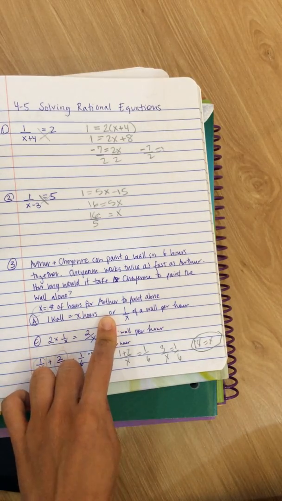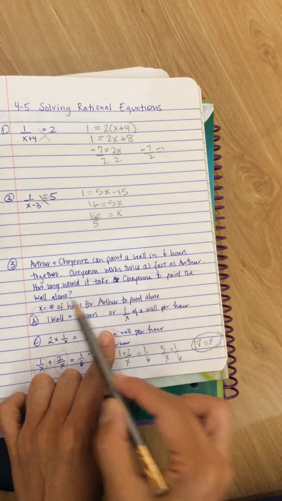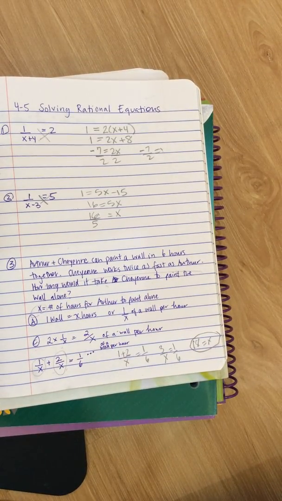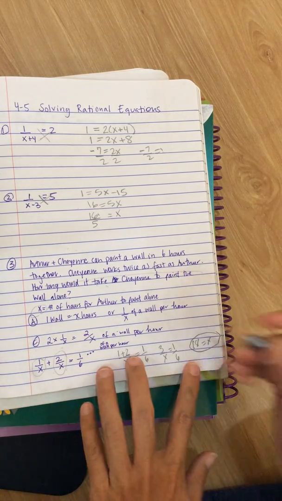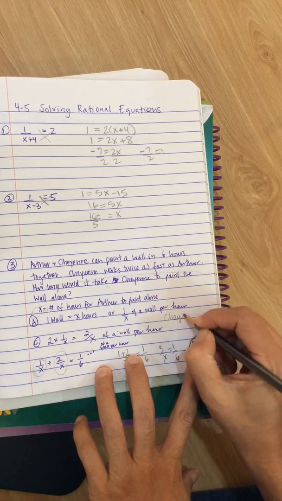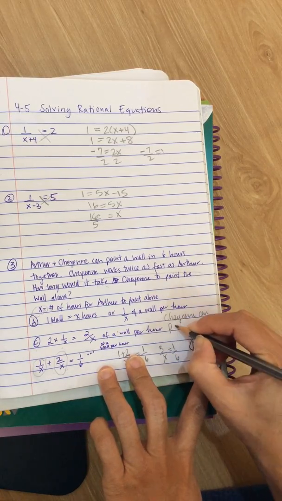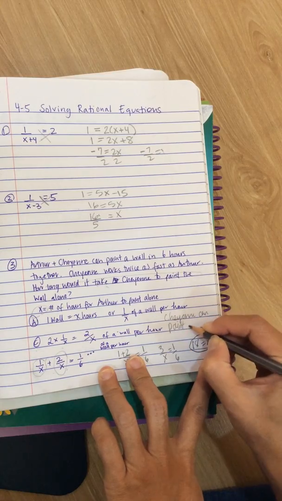So the question said, how long would it take for Cheyenne to paint the wall alone? Well, remember Cheyenne, she paints twice as fast. So she can paint a wall in 9 hours.